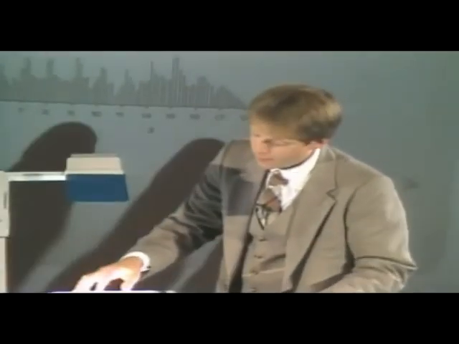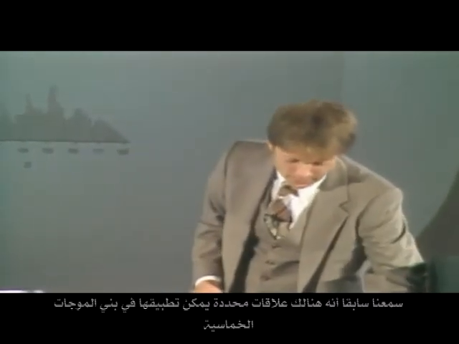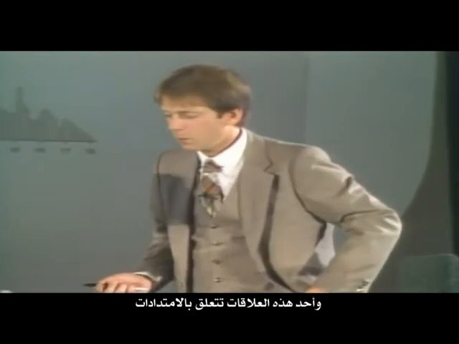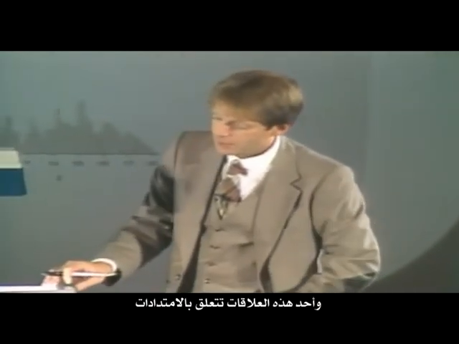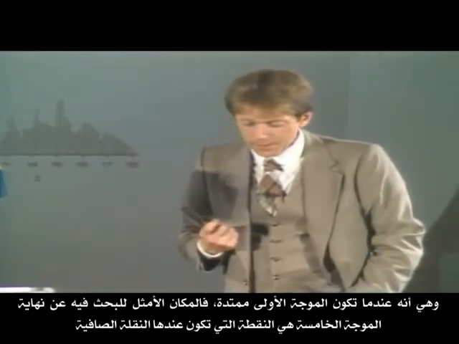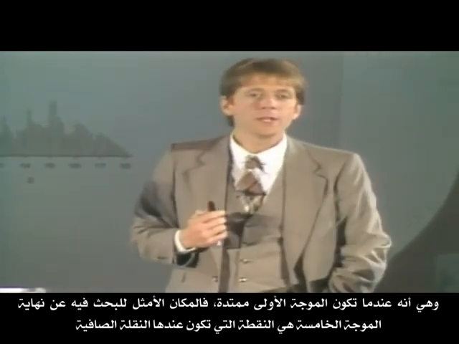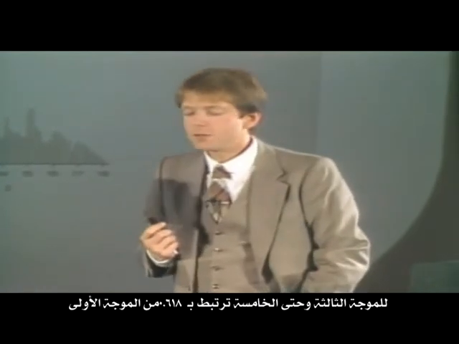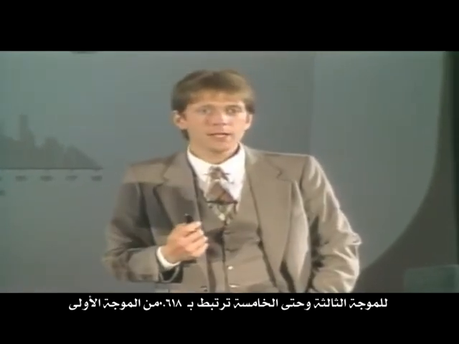Now, we've heard that there are certain relationships that apply in 5-wave structures. And one of the relationships is in regard to extensions. When wave 1 is extended, a good place to look for the end of wave 5 is that point where the net travel of waves 3 through 5 is related by 618 to the length of wave 1.